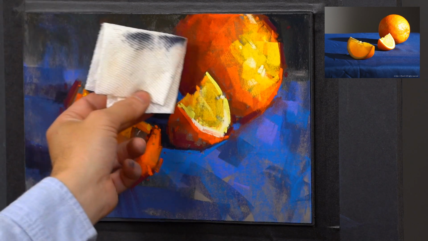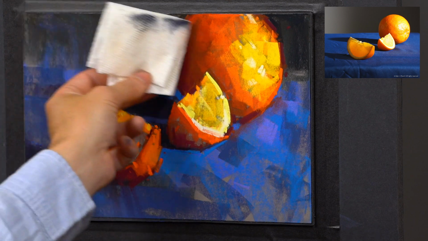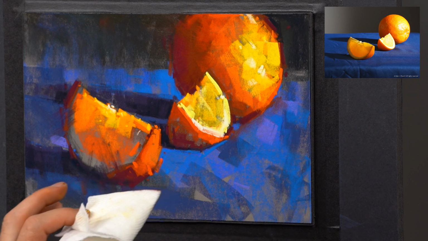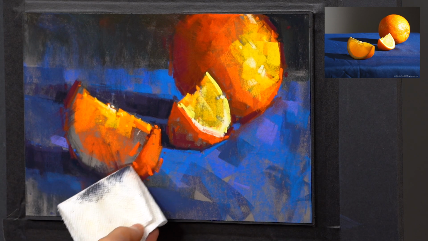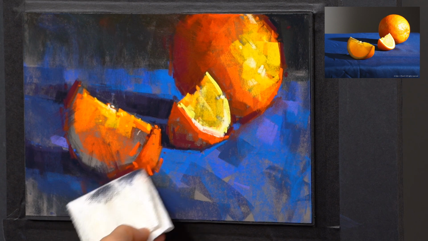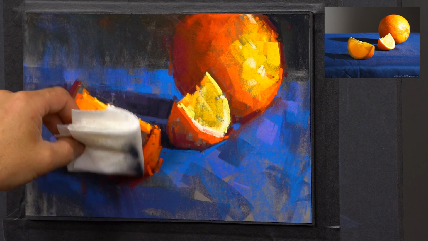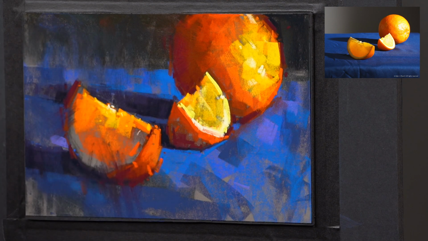Just pull at that a bit into the shadow, break that. See how that just gets softer and quieter. Beautiful. Let that form turn in this crescent shape.